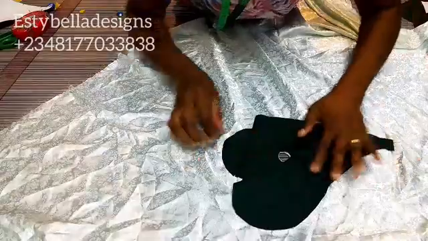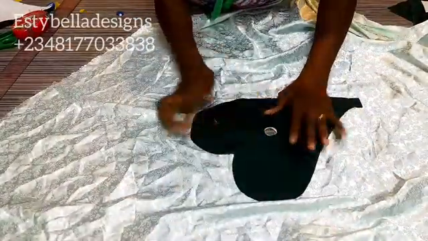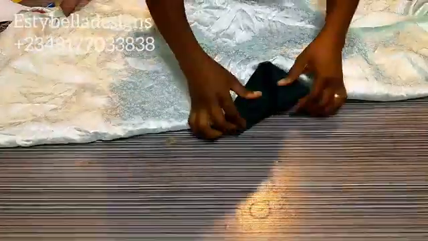So guys, after bringing it out, this is what it will look like. See, I brought it out. See, this place is now neat. So we are going to put it like this. Just watch what I'm doing.